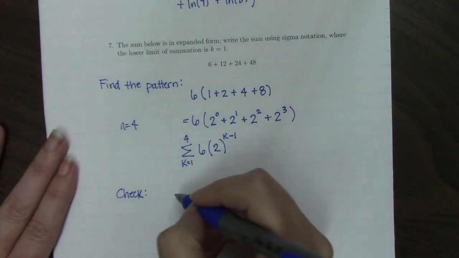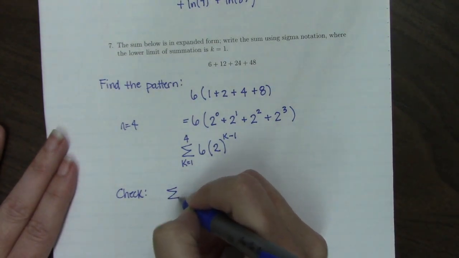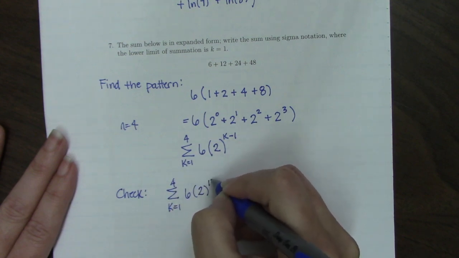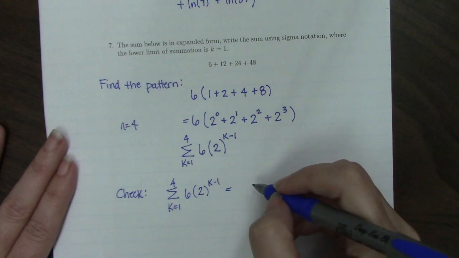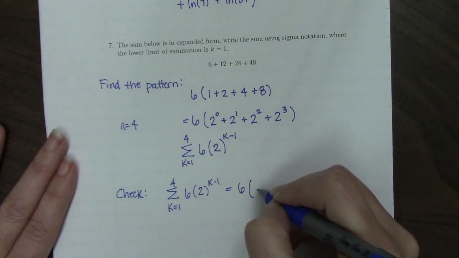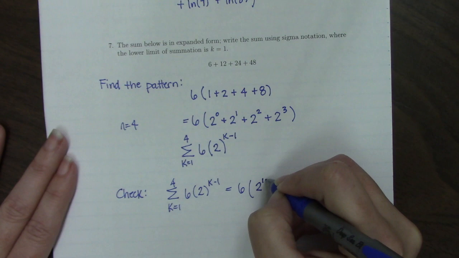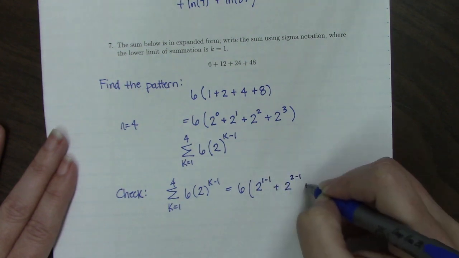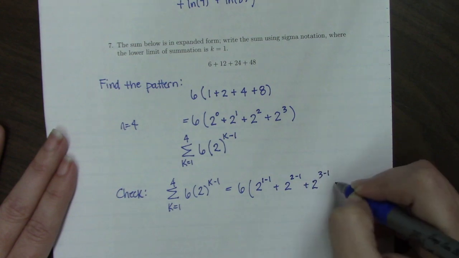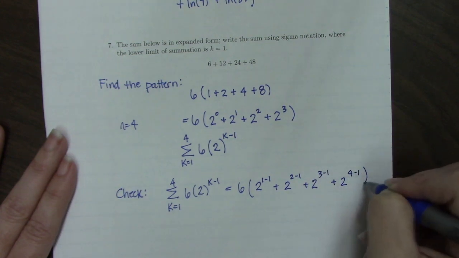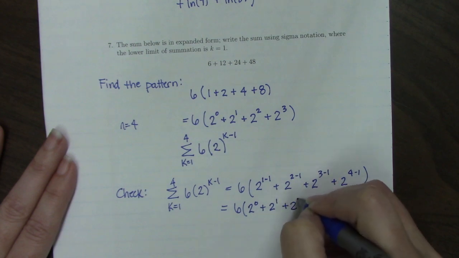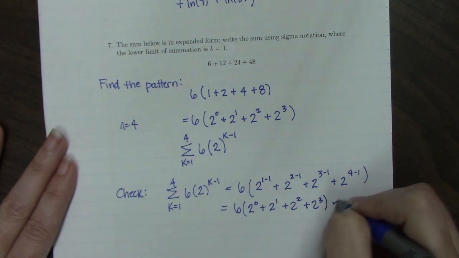our answer by expanding it back. And whenever you're coming up with your own formula, you always want to check by expanding it back and making sure you did it right. So 6 times, 2 to the 1 minus 1 gave me 2 to the 0, 2 to the 2 minus 1, 2 to the 3 minus 1, plus 2 to the 4 minus 1, and this does in fact work, and we know it works.